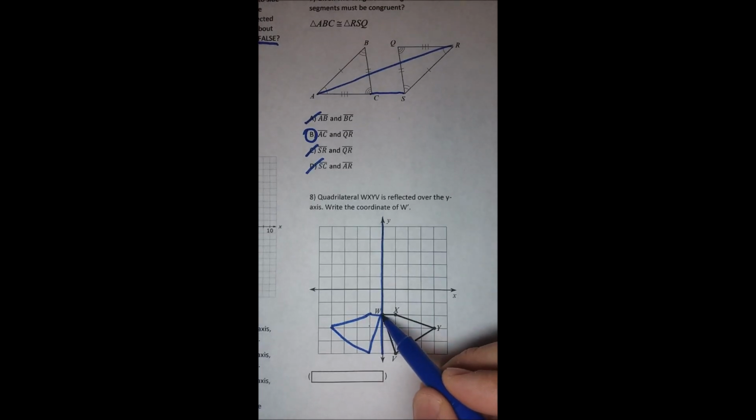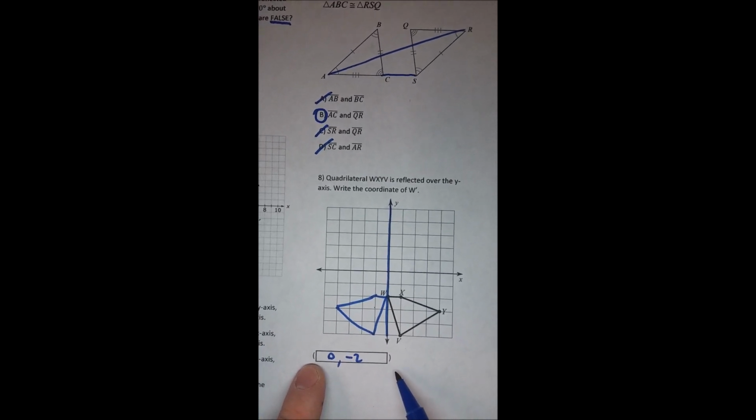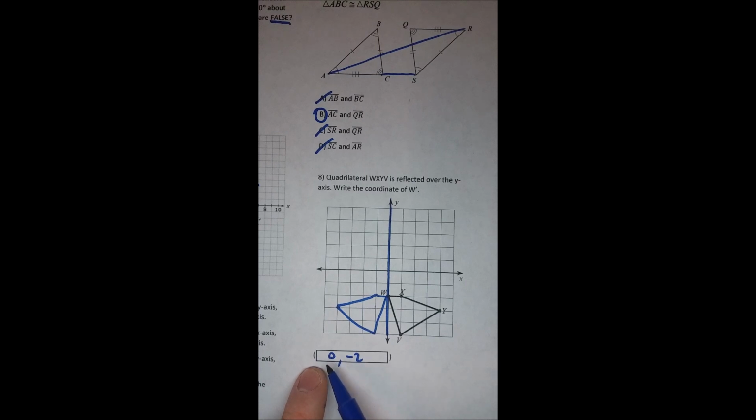Now, W did not move. So the coordinate for W and W prime is the same. It's going to be 0 units on the x-axis. It's going to be 0, comma, -2, 2 units down. And again, when you're inputting that, notice that the parentheses are already placed in here. So all you've got to type in your system is 0, comma, -2, done.